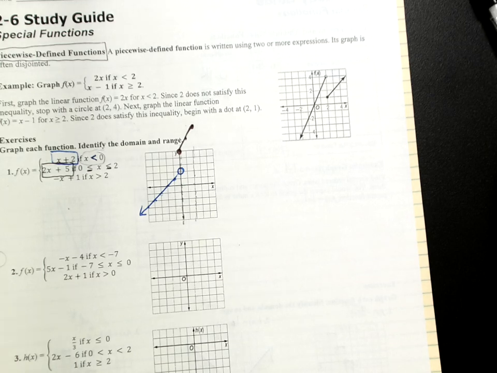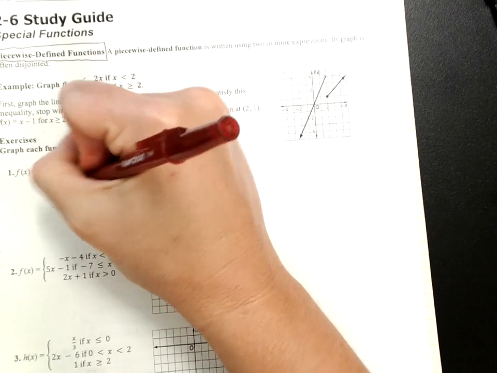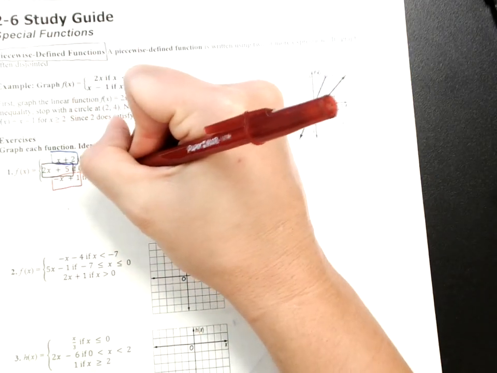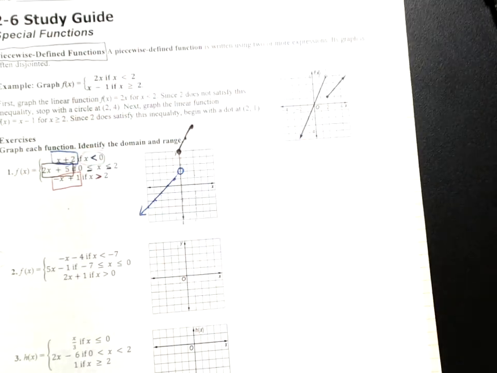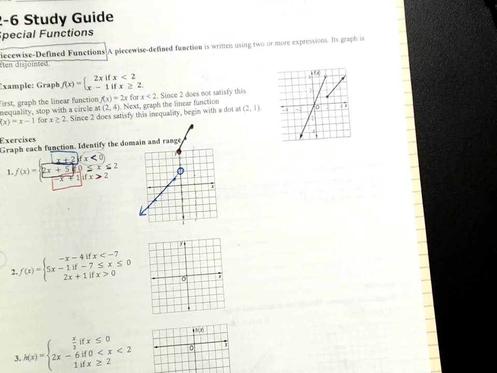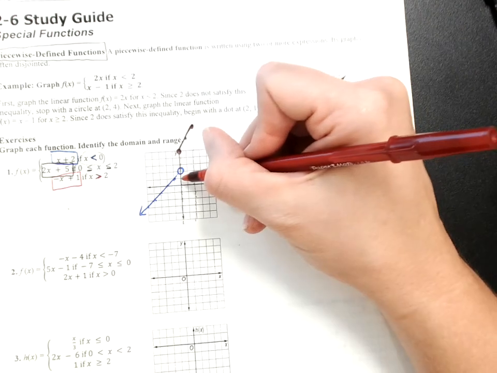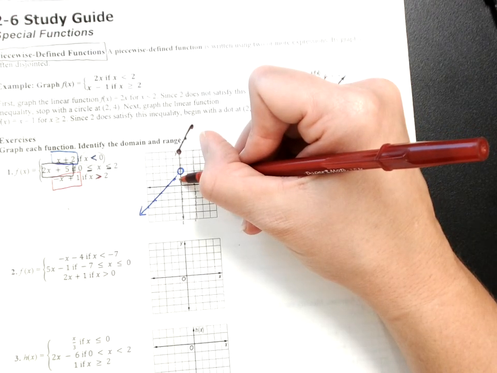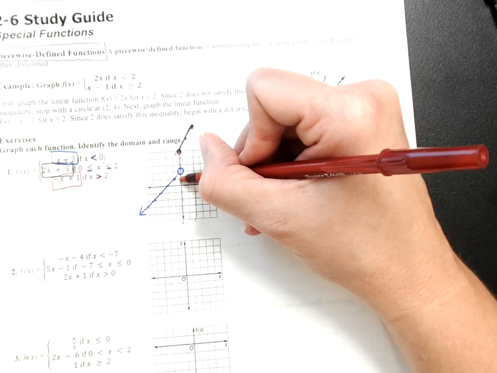The last equation is negative x plus 1. It's only when x is less than, not equal to 2. So this one's a little trickier. You might have to kind of, I like to call it ghost it out. So traditionally it would start at 1. This point is not in my domain. I have to keep going until I get to the part of the graph where it actually exists.